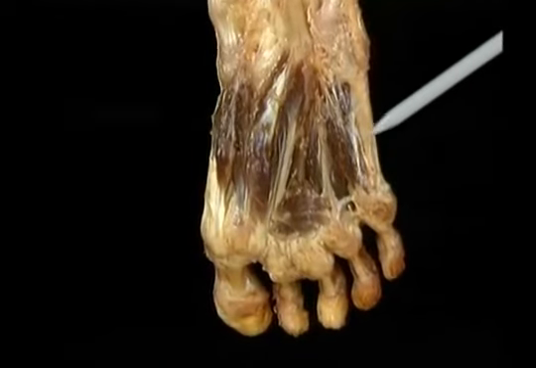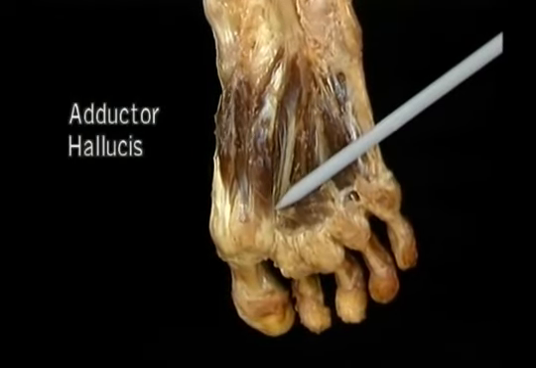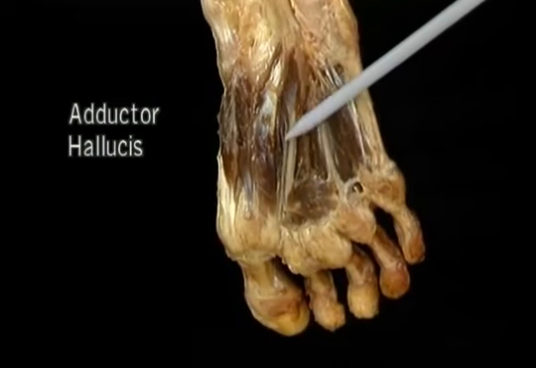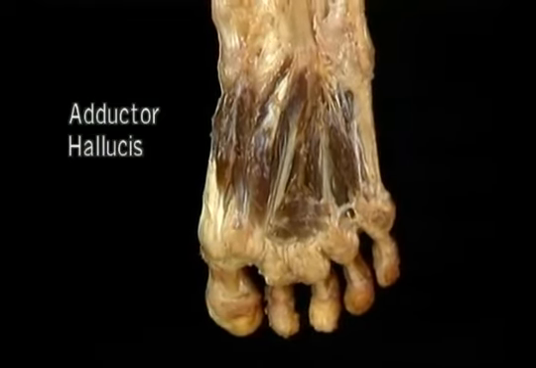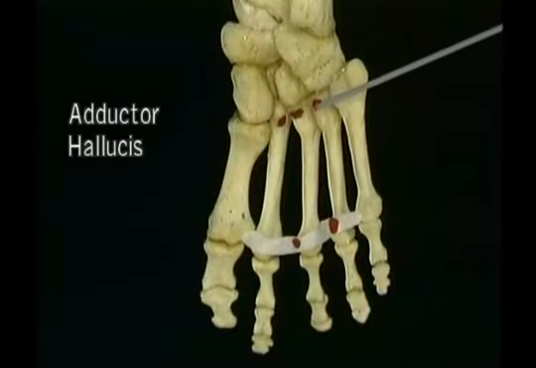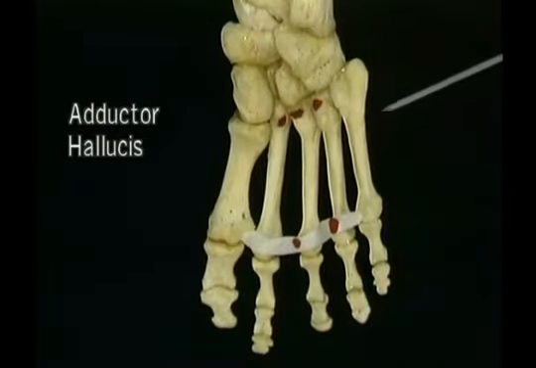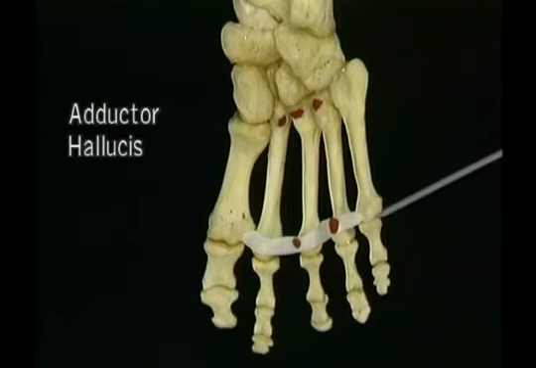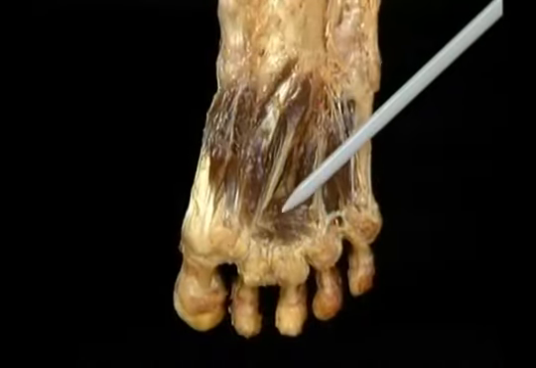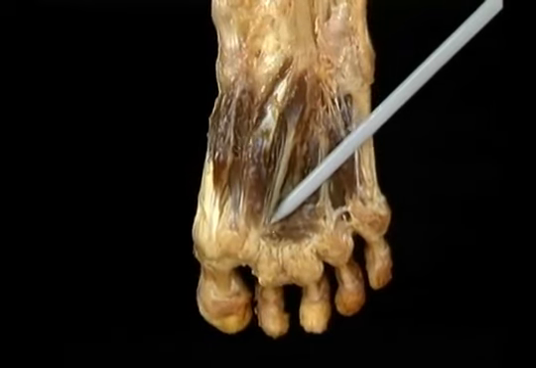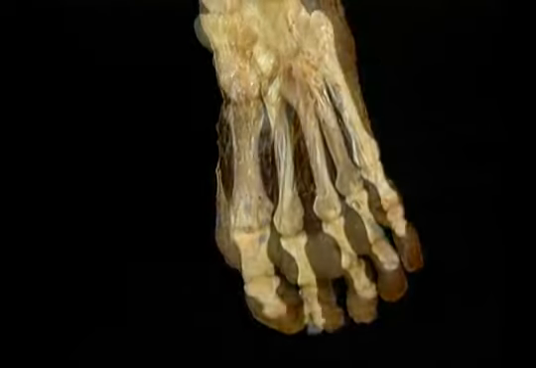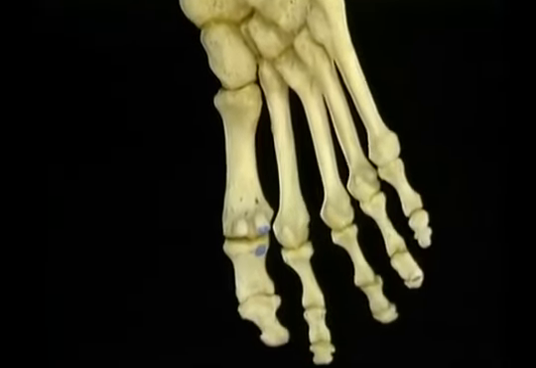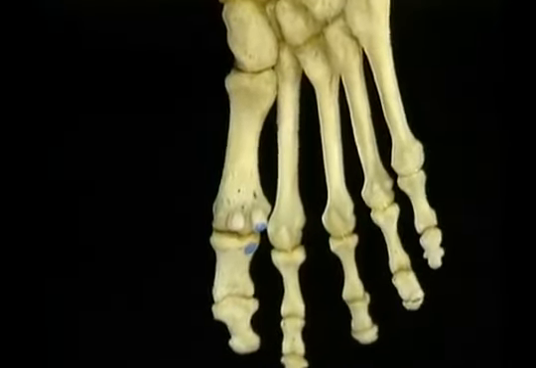Here's adductor hallucis. It arises by 2 heads, an oblique head and a transverse head. The oblique head arises from the bases of the middle 3 metatarsals. The transverse head arises from the deep transverse metatarsal ligament. These 2 heads converge and merge with the medial head of flexor hallucis brevis, sharing its insertion on the medial sesamoid bone and on the base of the proximal phalanx.